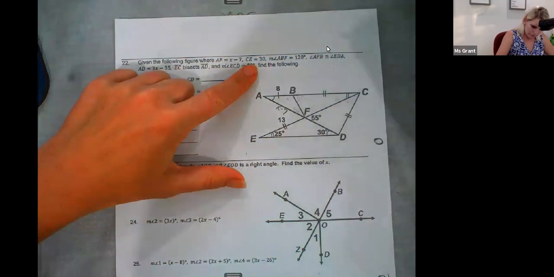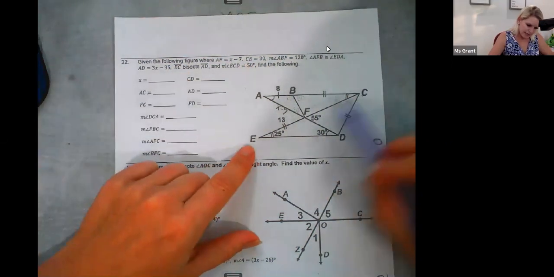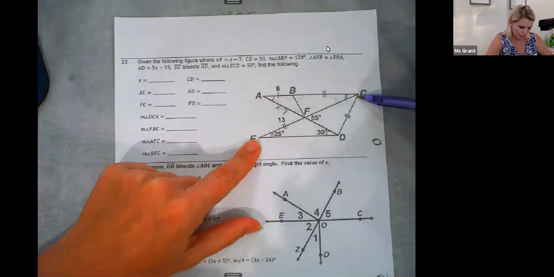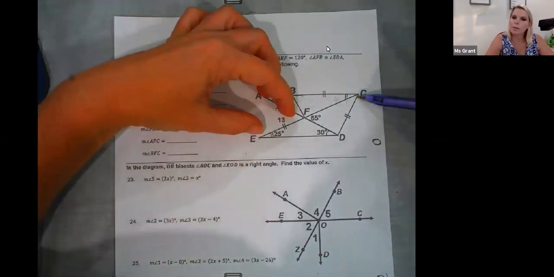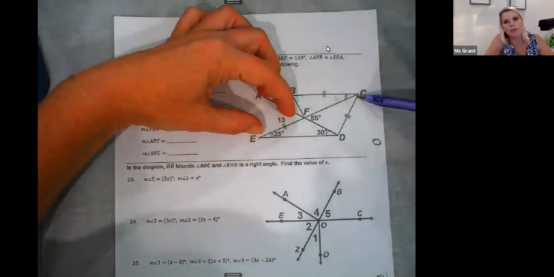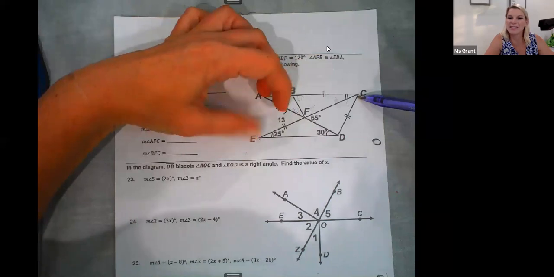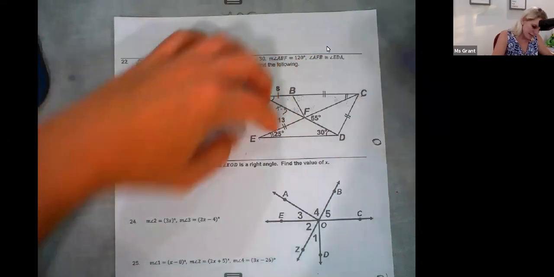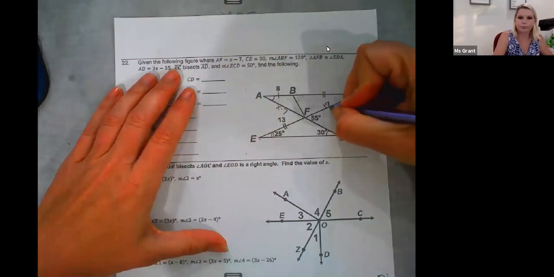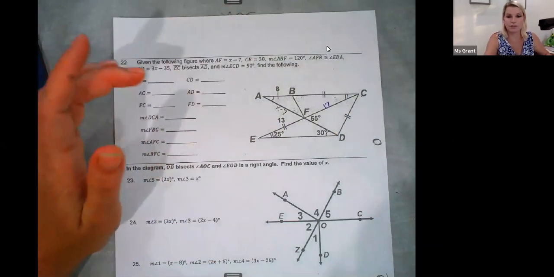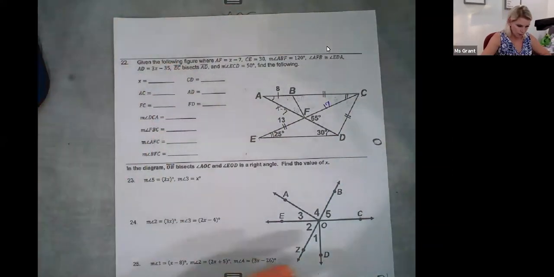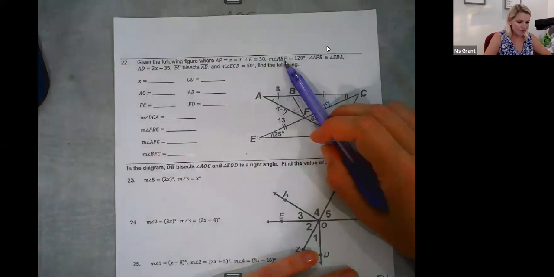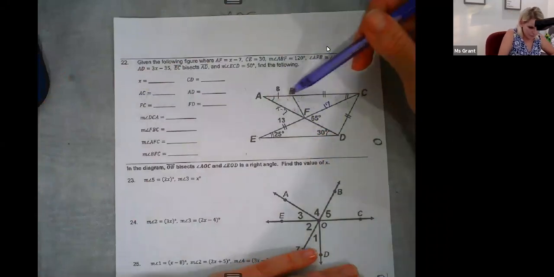CE equals 30. The whole line is 30. Look, they've already told me about 13 of it. So if I know that the whole line is 30 and 13 of it is already taken up, then this is going to be 17, because 17 plus 13 equals 30. Measure of angle ABF is 120. ABF, 120.